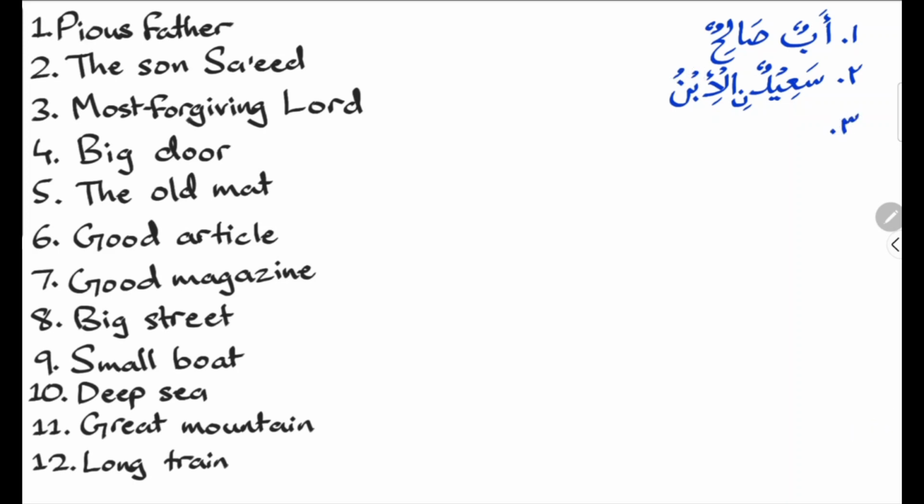Number 3. Most forgiving Lord. Lord is Rabbun. Most forgiving is Ghafurun. Always remember, the sifat comes second. First comes the thing being described or the person being described. Number 4 is big door. The thing being described here is the door. Door is babun. That's going to come first. Next comes big, which is kabirun.